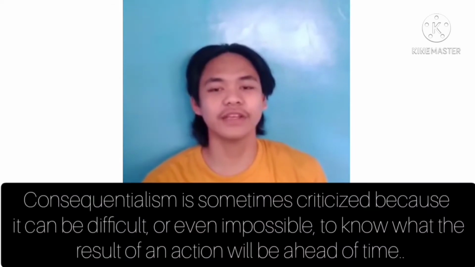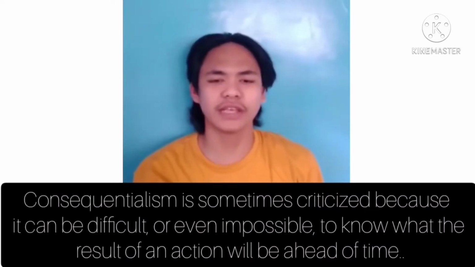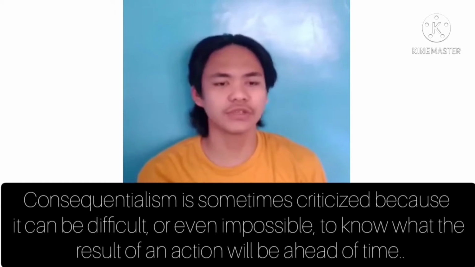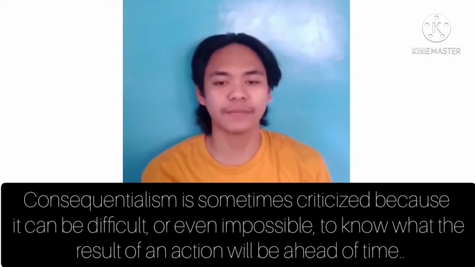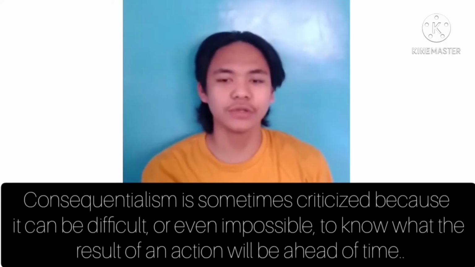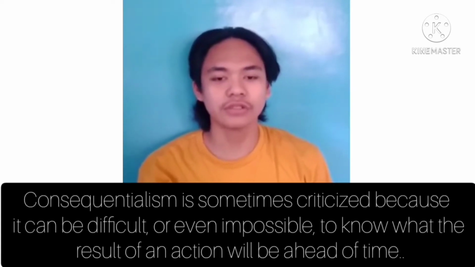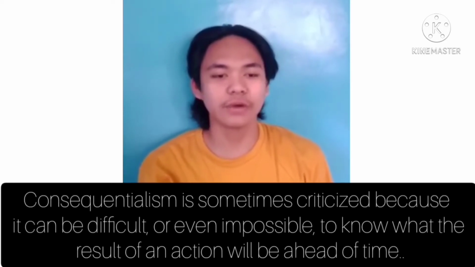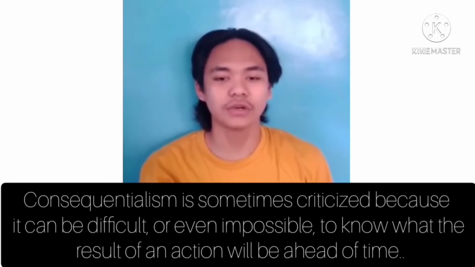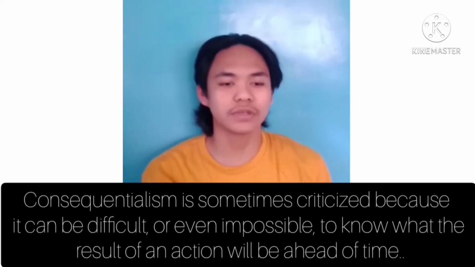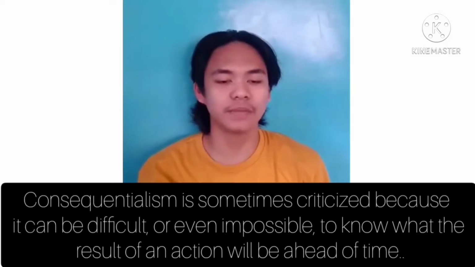Consequentialism is often criticized because understanding what the outcome of an action would be ahead of time can be challenging or even impossible. Indeed, no one will know the future with certainty. Consequentialism may also lead to actions that are objectionable in some cases, even though the consequences are arguably positive.